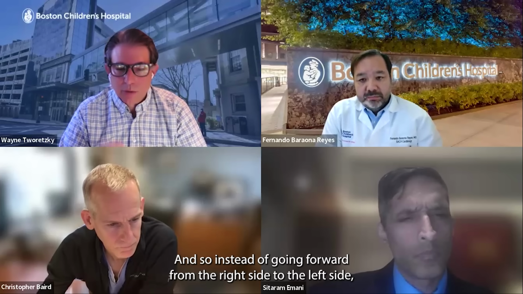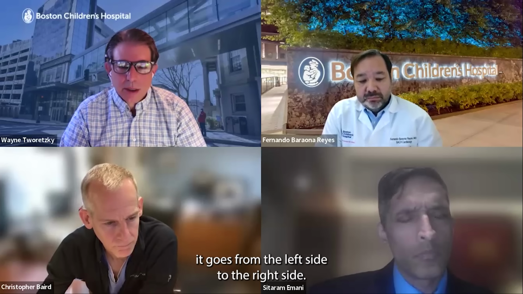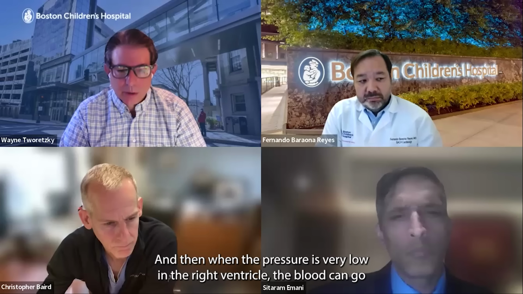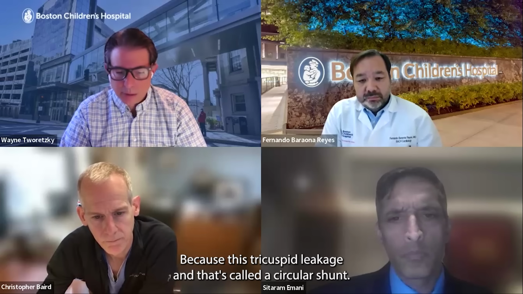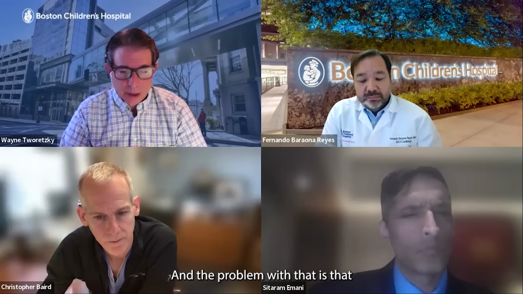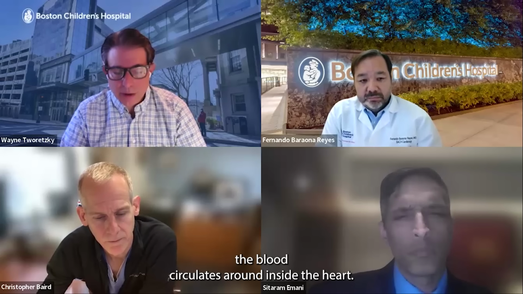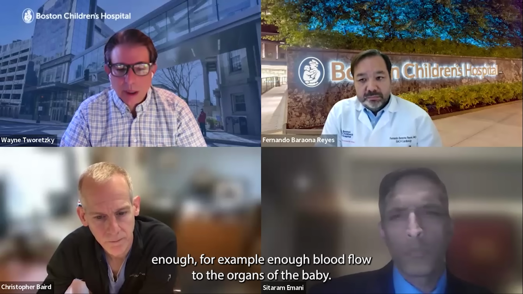And so instead of going forward from the right side to the left side, it goes from the left side to the right side. And when the pressure is very low in the right ventricle, the blood can go backwards down the pulmonary valve and then again out the tricuspid valve because there's tricuspid leakage. And that's called a circular shunt. And the problem with that is that the blood circulates around inside the heart, but doesn't really go enough. There's not enough blood flow to the organs of the baby.